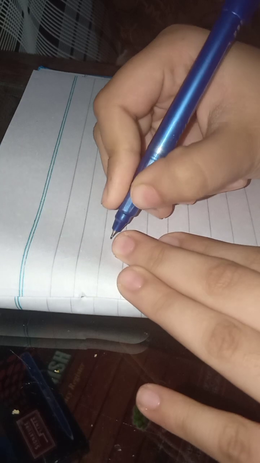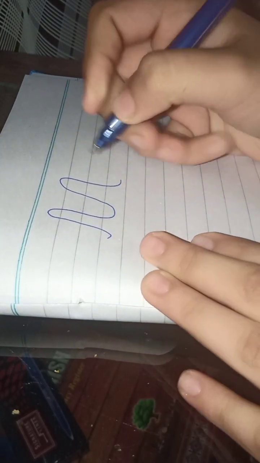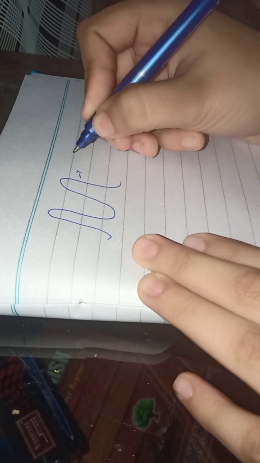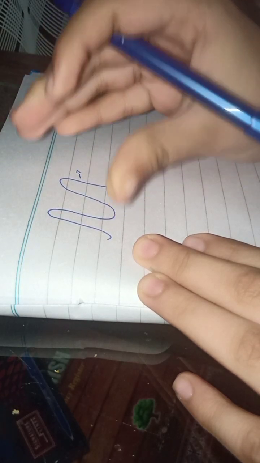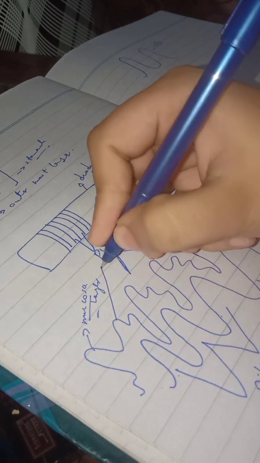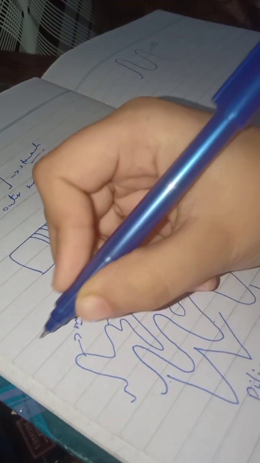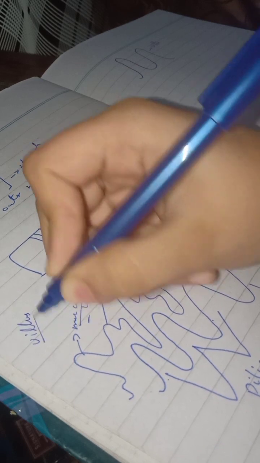This is a mucosa layer in which some foldings are present, called the villi. These are the villi. Singular is villus, but plural is villi.